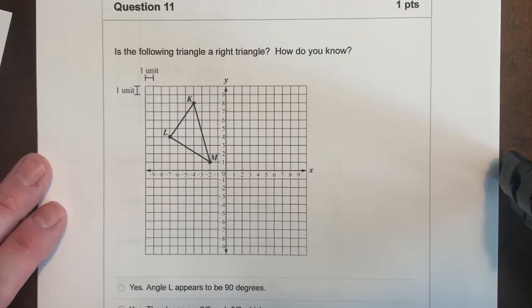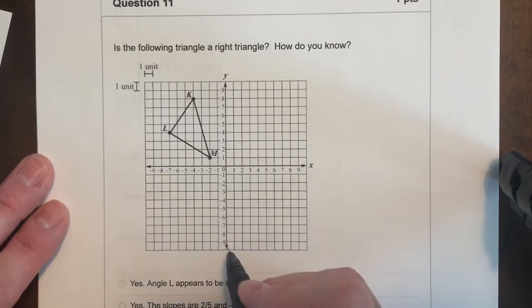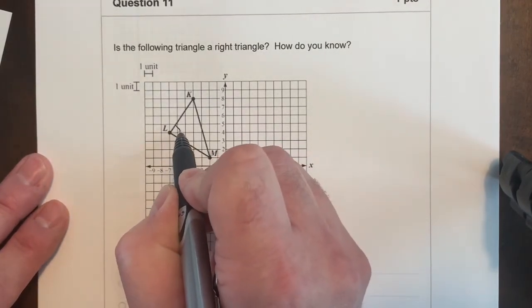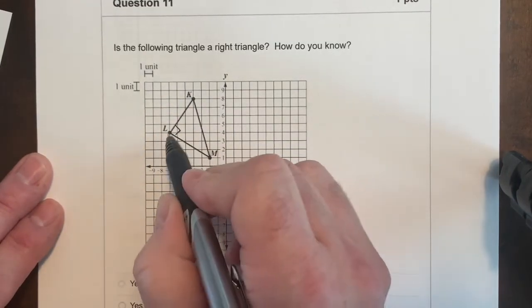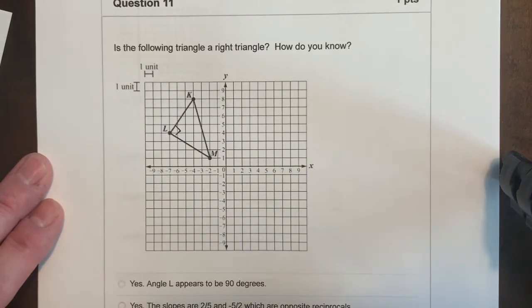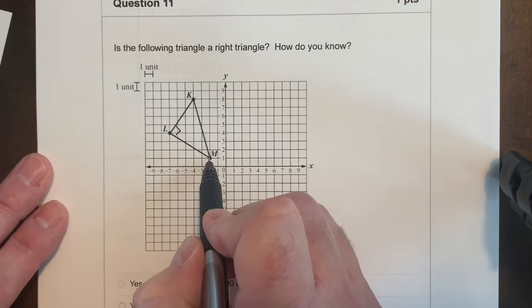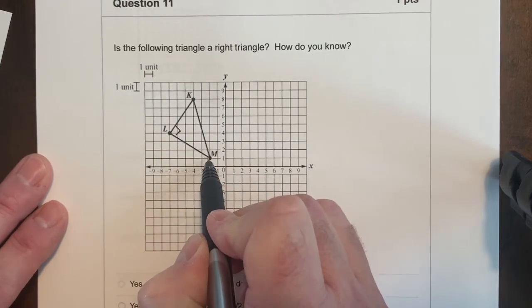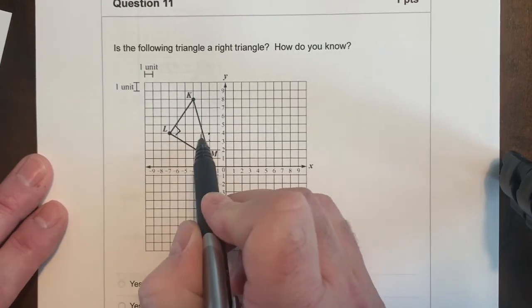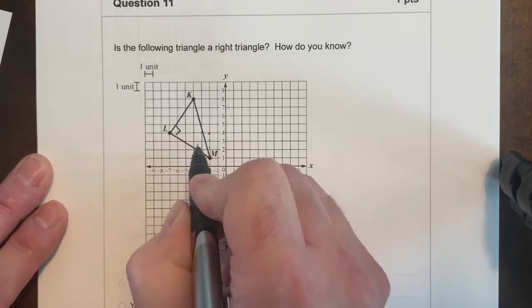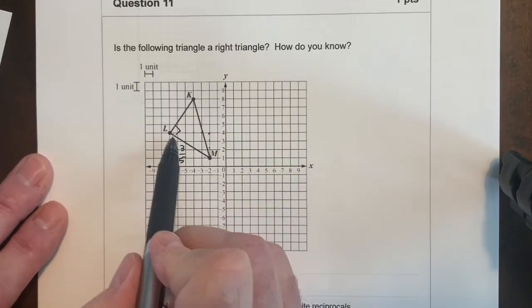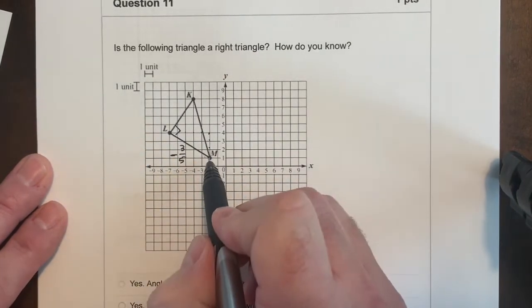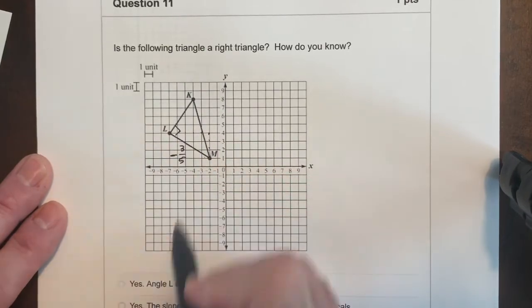Is the following triangle a right triangle? Well, if it's going to be a right triangle, this angle L here needs to be a 90-degree angle. Now, being 90 tells me these two lines here are perpendicular. We know something about perpendicular slopes. They have to be opposite reciprocal. If I check the slope of LM here, I'm going to rise 1, 2, 3, and I'm going to run 1, 2, 3, 4, 5. This slope is 3/5. Actually, it's a negative 3/5 because it's falling to the right. Or I can count up and left, gives me the negative value.